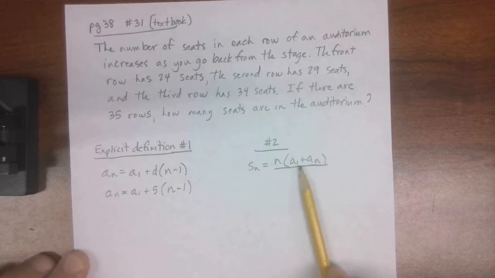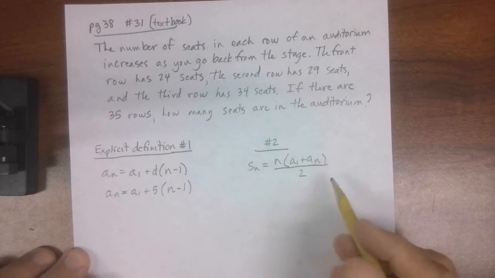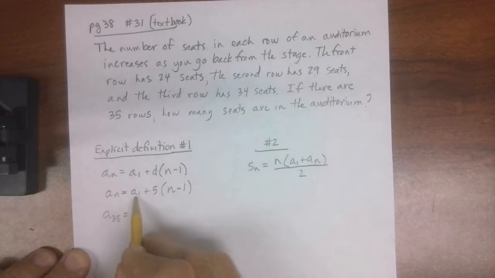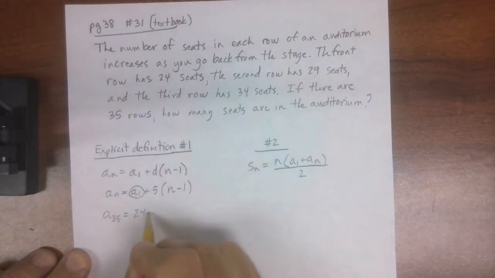So look what it says. It says if there are 35 rows, see, that's where we need to find the number of seats in the 35th row. So we're going to start by plugging this information in. How many seats are in the first row? It says 24. We know the common difference is 5.